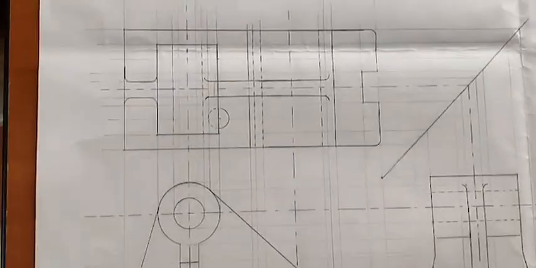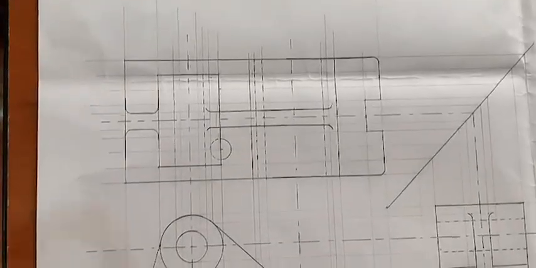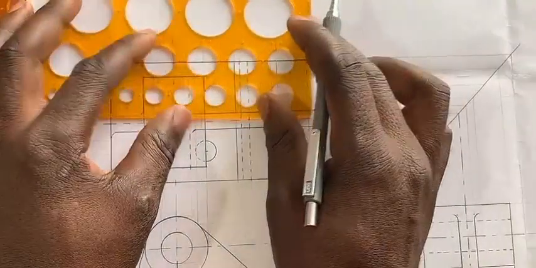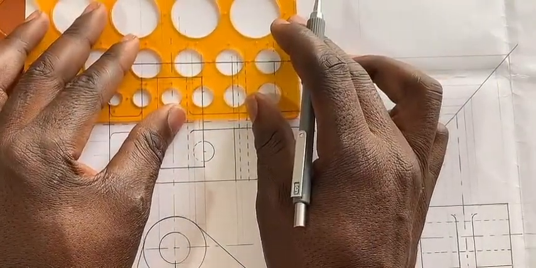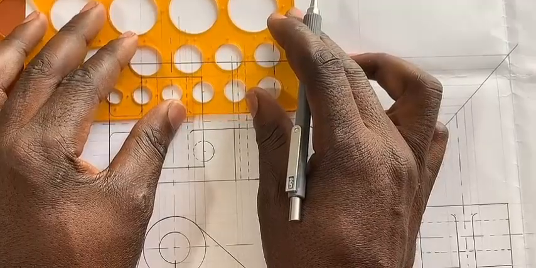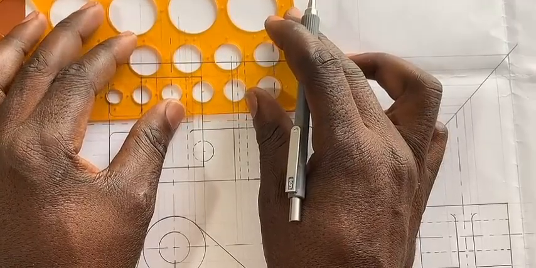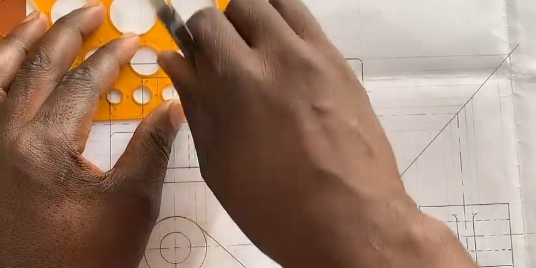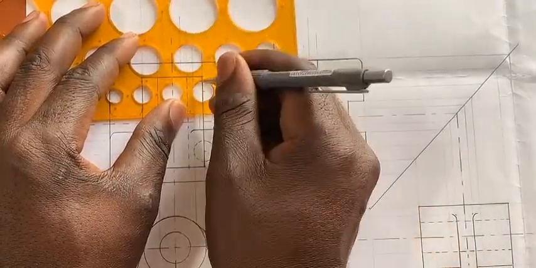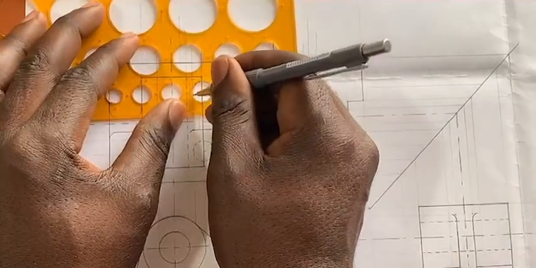So this upper part again, diameter 12, which is this one. So see it clearly, this side hidden till right there.